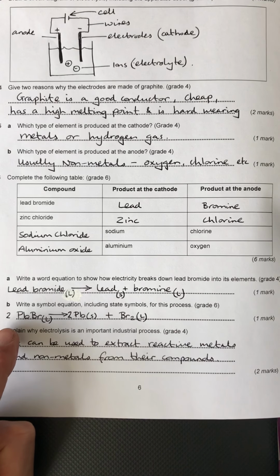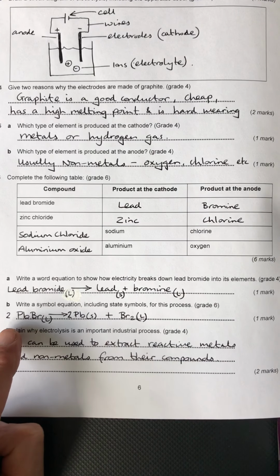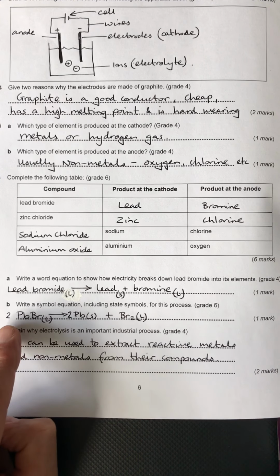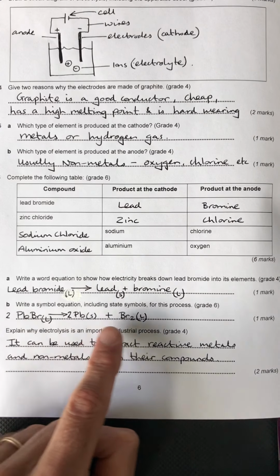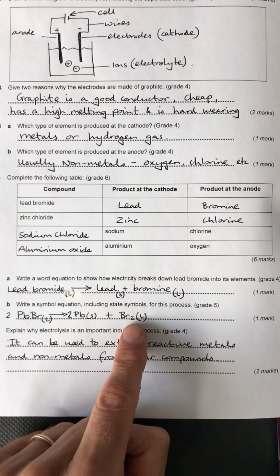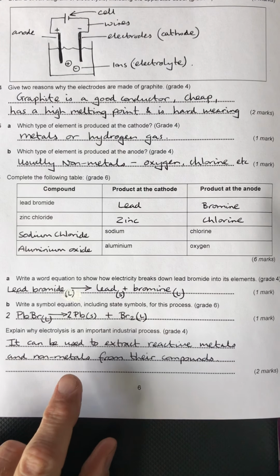If we want to write that as a symbol equation, so if you're looking for a grade 6 or above, you will be expected to use these symbol equations as well, and we've balanced this one. So 2 moles of lead bromide will produce 2 moles of lead and 1 mole of bromine, which is a diatomic molecule, Br2. And the last one, explain why electrolysis is an important industrial process.